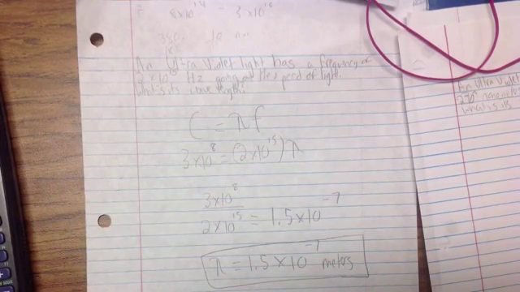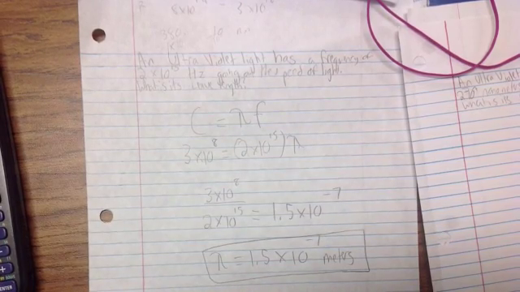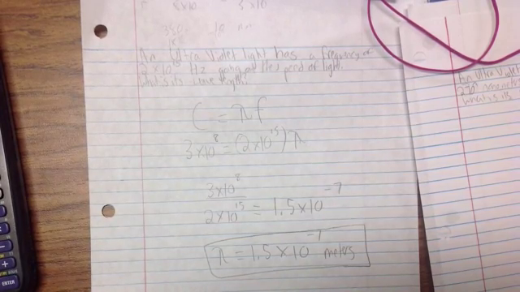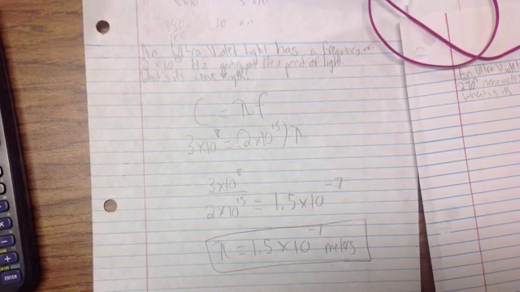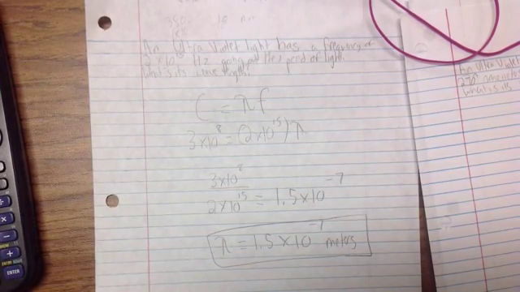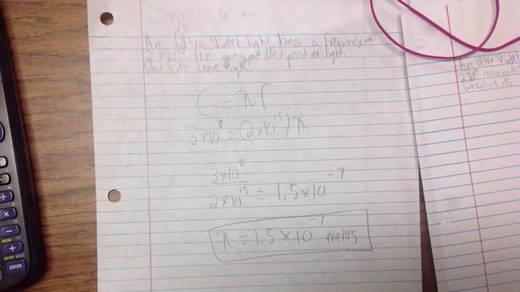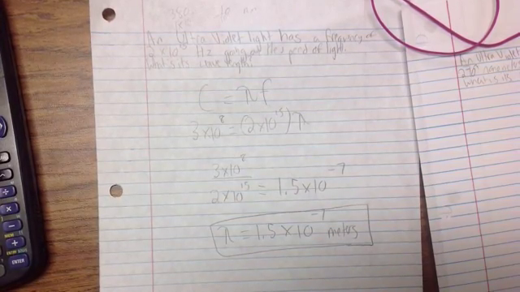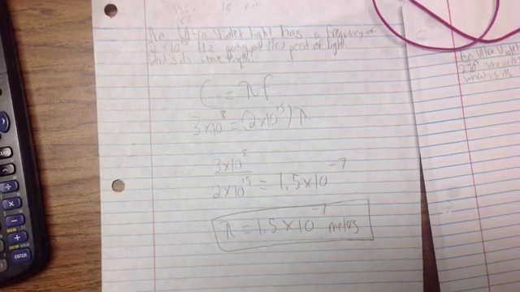Alright, an ultraviolet light has a frequency of 2 times 10 to the 15th hertz going at the speed of light. What is its wavelength? So we have our equation, which is c, the speed of light, equals lambda, the wavelength, times f, the frequency. So we can fill in what we know. 3 times 10 to the 8th equals 2 times 10 to the 15th lambda. Now we can isolate that lambda, so it'll be 3 times 10 to the 8th over 2 times 10 to the 15th, which equals 1.5 times 10 to the negative 7th. So our wavelength is 1.5 times 10 to the negative 7th meters.